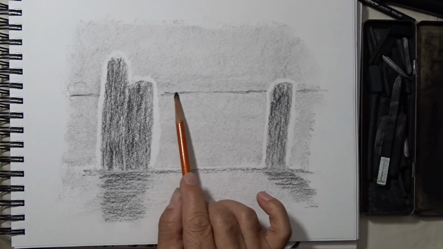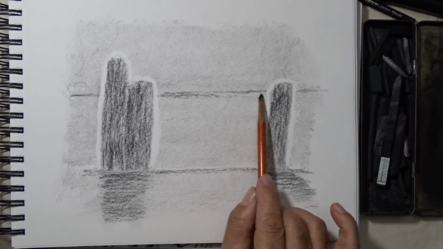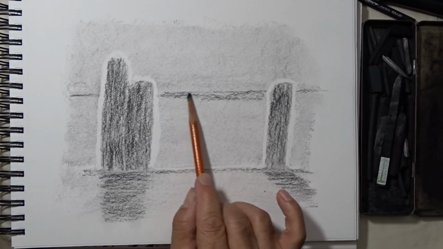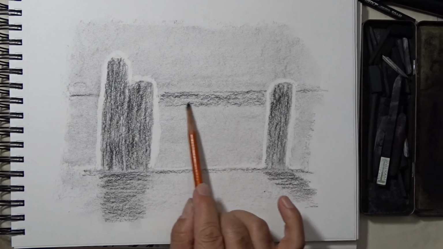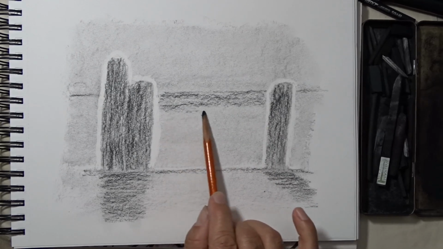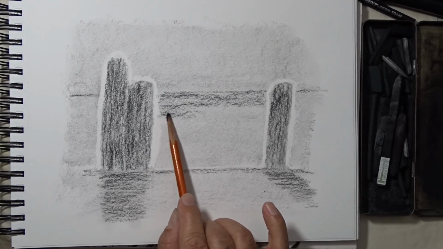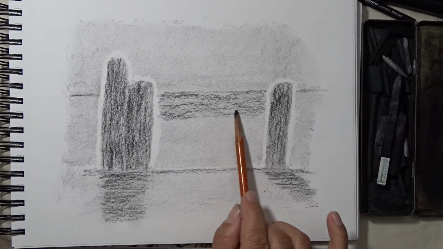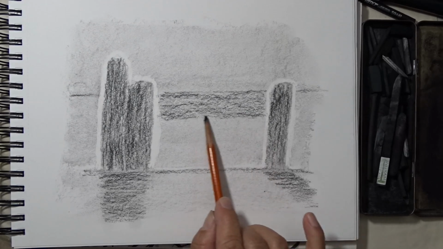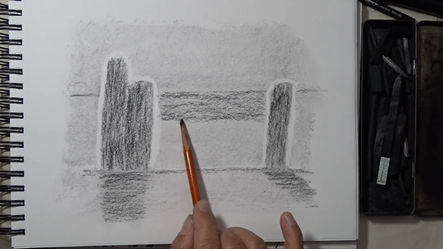In order to be able to see this glowing effect, we had to darken the background. So the water is going to be darker in this instance. As we do this, you can see how the white starts to show pretty nicely. And again, I'm going very easy, very light.